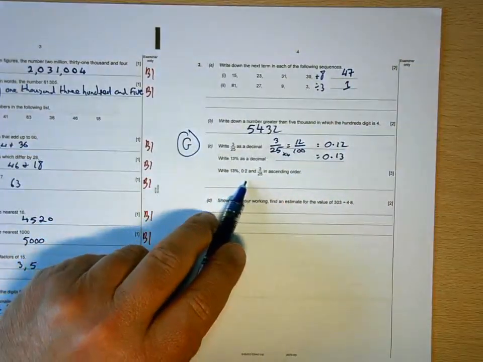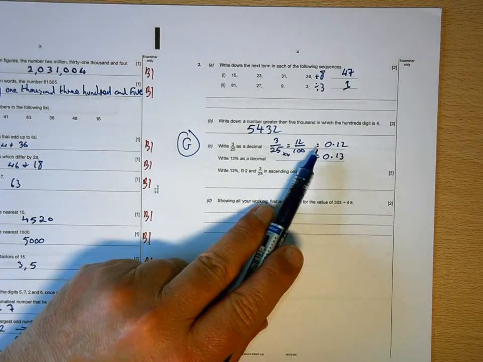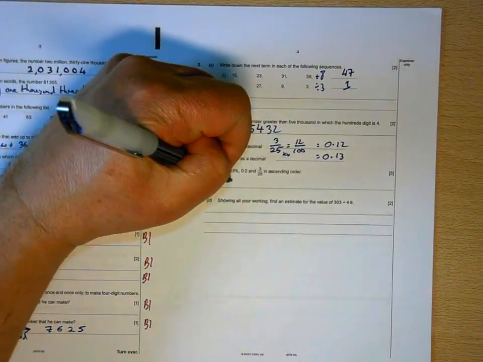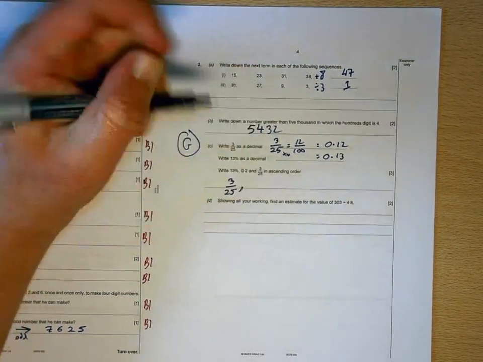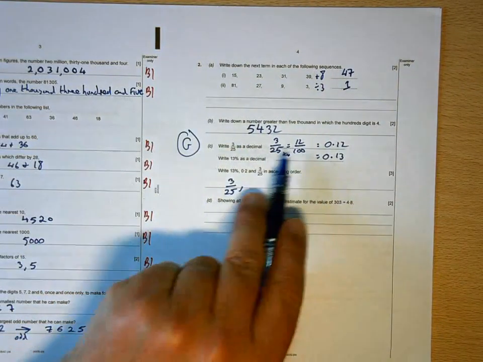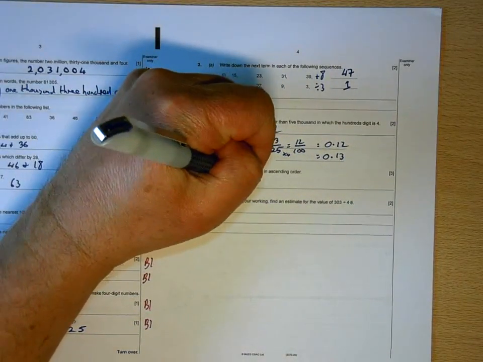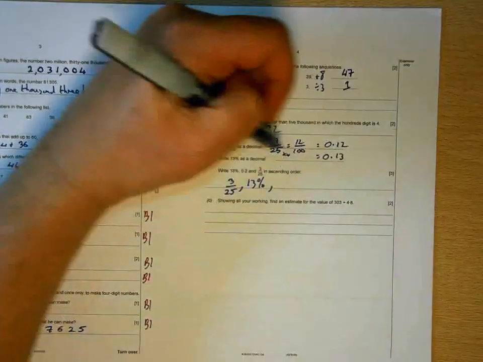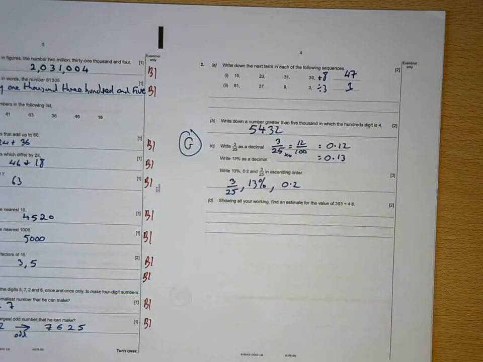So in ascending order, the smallest is going to be 0.12, which is 3/25ths. Then is going to come 0.13, which is 13%, and finally 0.2, which is the same as 0.20, is the largest. So ascending is going from smallest to largest.